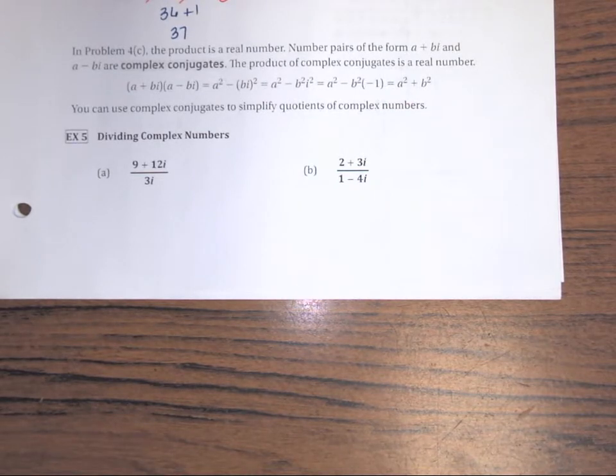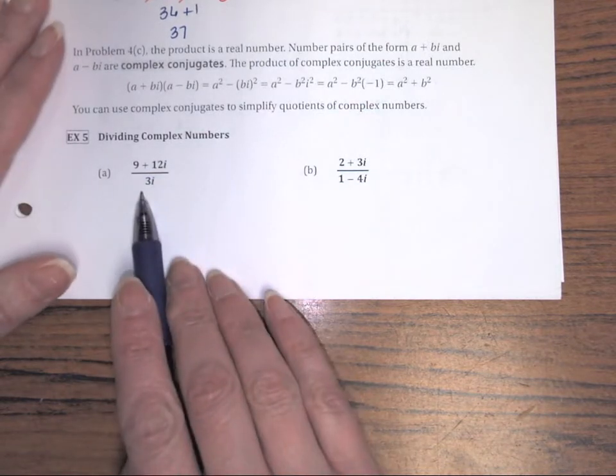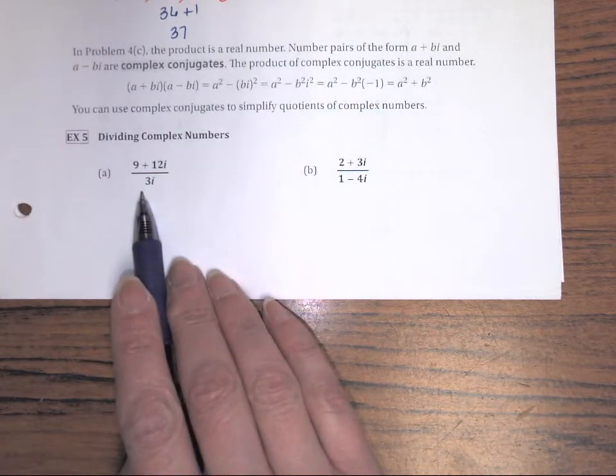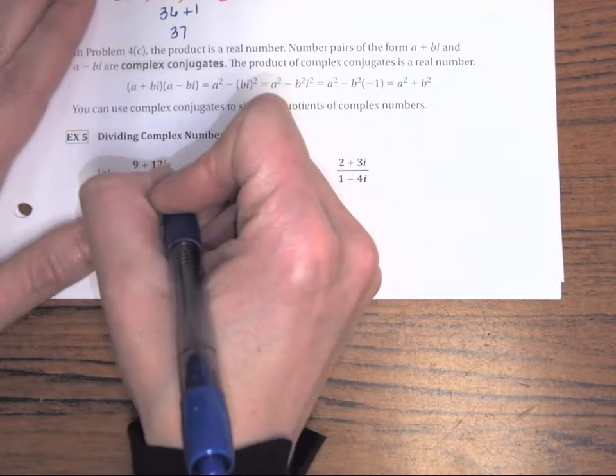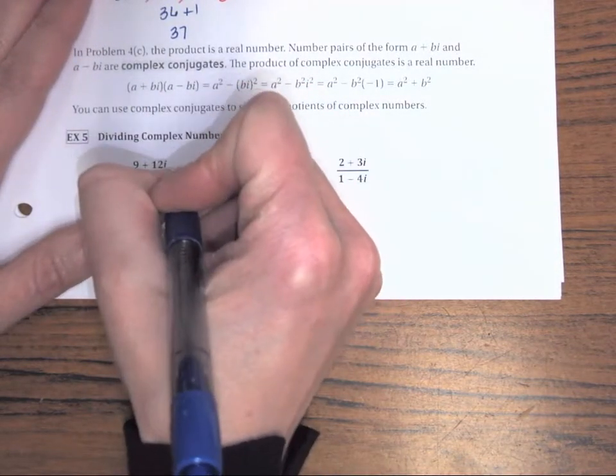If an i represents a square root, and we know we can't have square roots in the denominator, then we can't have i in the denominator, can we? So we have to rationalize. So here's what we're going to do. I have a 3i in the denominator. There's no problem having a 3 in the denominator, but I cannot have an i down there.